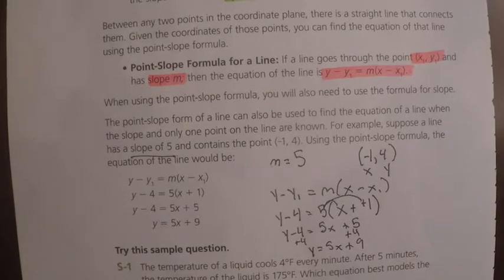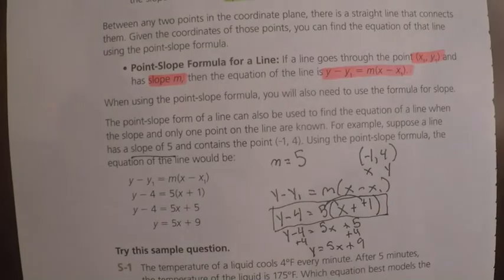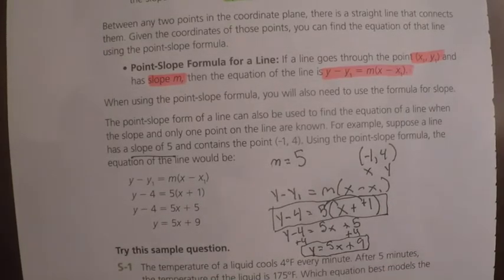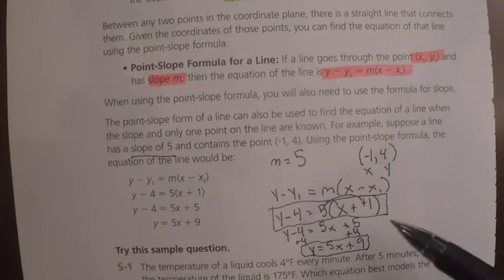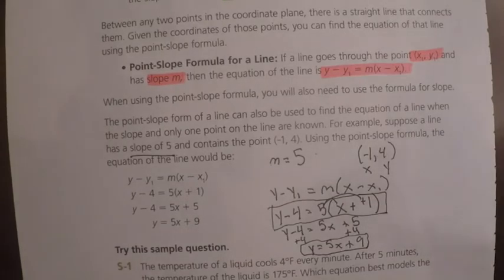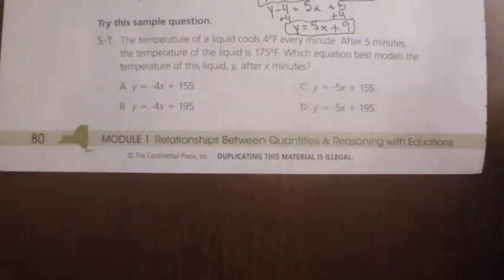Now, sometimes this might be an answer for multiple choice, and other times they want you to bring it down to the slope-intercept form of the line. Both of these are still equations of that same line, and we use this when we have the slope and we have a point. So now we're going to take a look at a word problem that gives us the slope and the point and go through that same process again.